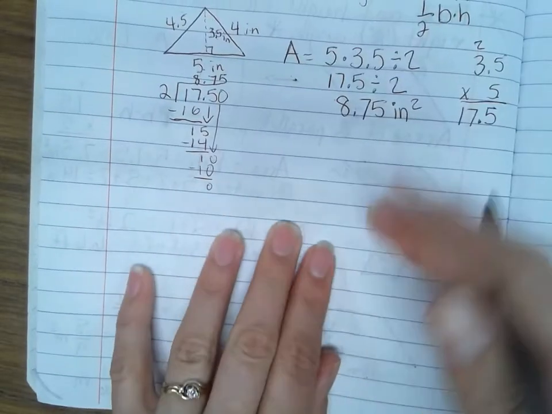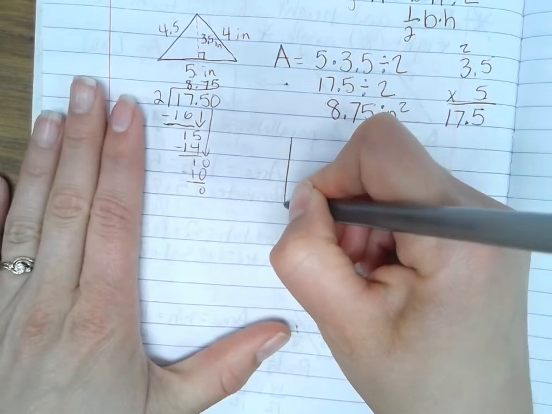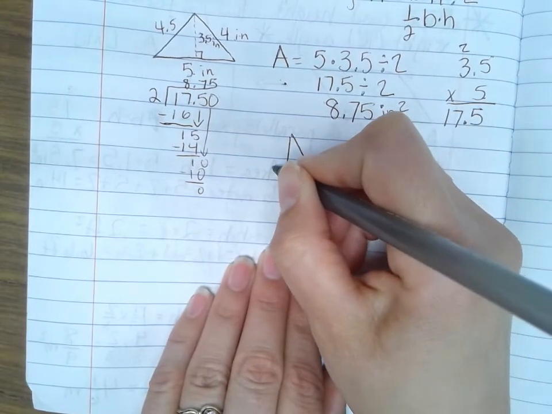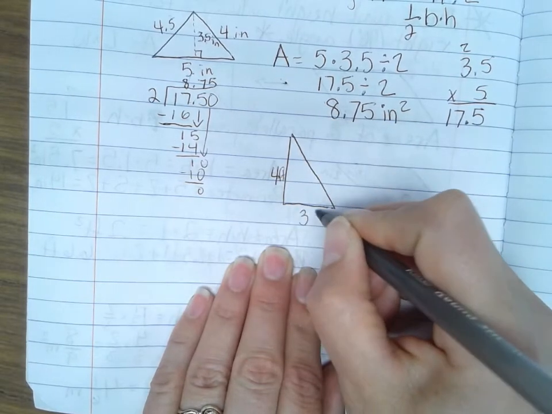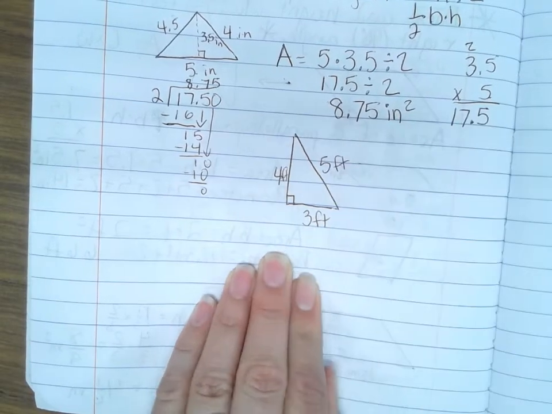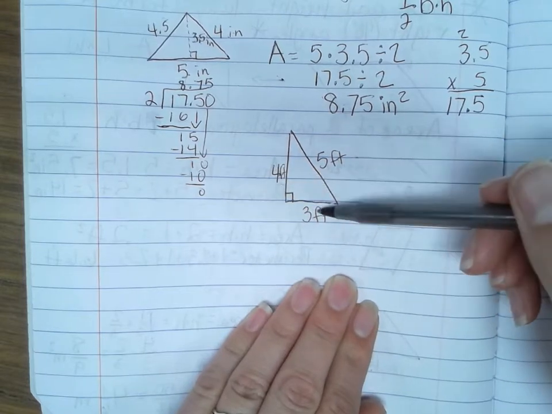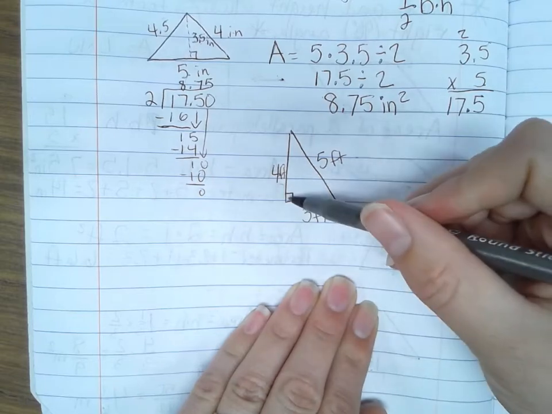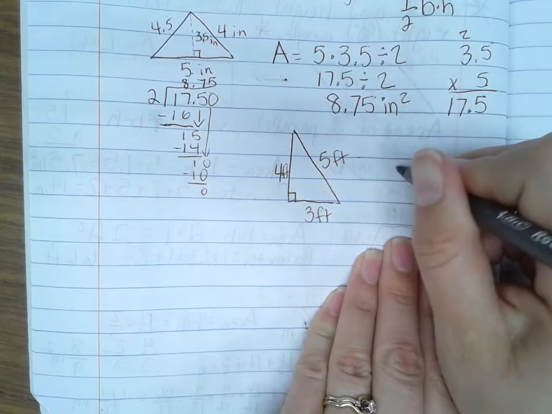Okay, let's draw another triangle. I kind of used up some space, so I'm going to put my next triangle over here. Okay, this is going to be 4 feet, 3 feet. This is going to be a right angle right there, and 5 feet. So looking at that, I'm looking for the 2 that form a right angle. Sometimes the sides are them, other times it's not. But as long as it forms a right angle, it is your base and your height.